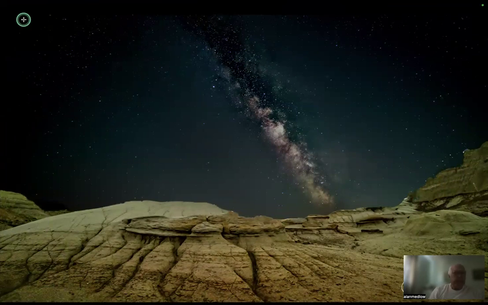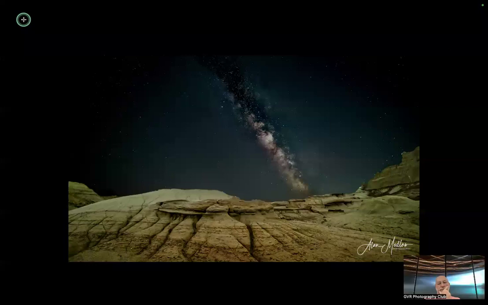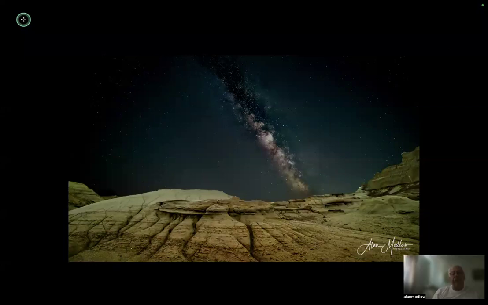So the weekend, I went out on a photo shoot to a place called Dinosaur Provincial Park, and it's where they find obviously a whole lot of fossils from the dinosaurs, and it's a pretty famous spot. So this particular image, we took nine shots of the Milky Way and stacked them, and then 4 shots of the foreground and stacked them. Now the foreground ones were 3-minute exposures.